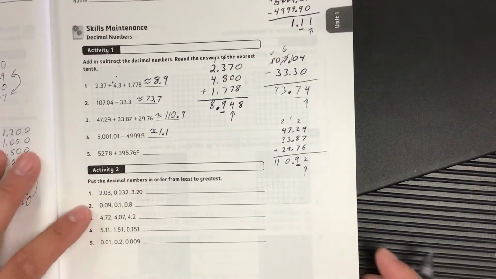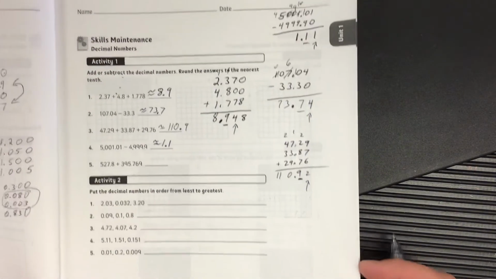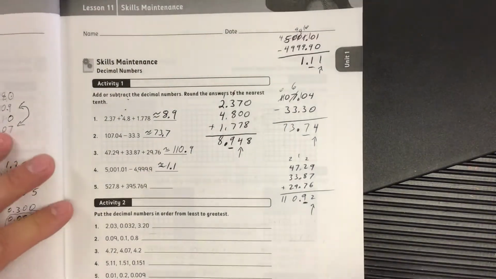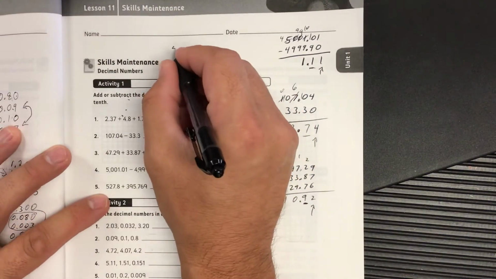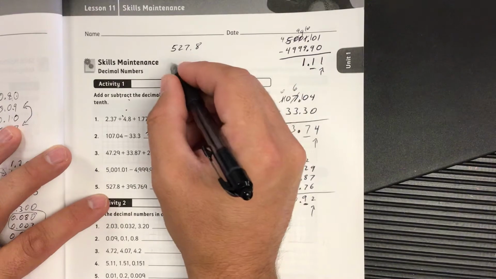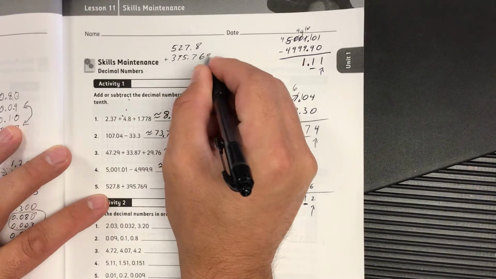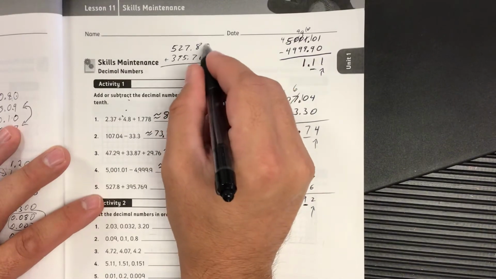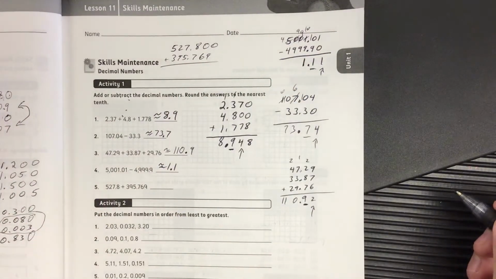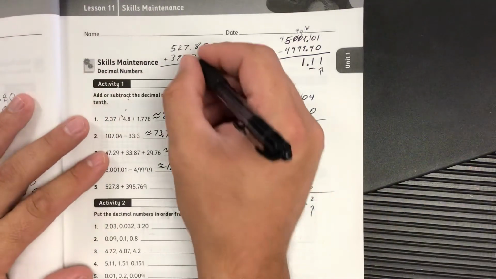Sure. See what you get. Number 5. I'm going to do it as well, just don't look up here. 27.8 plus 395.769. All right, is that what you got as an answer? I was just seeing if anybody... Oh, Caleb looked. Caleb, I didn't even start it yet. I was just seeing if you'd look.